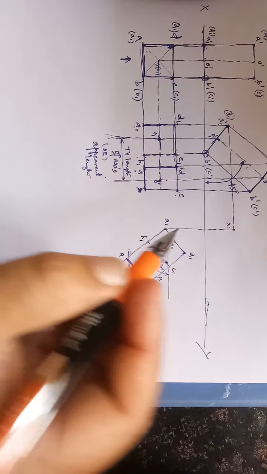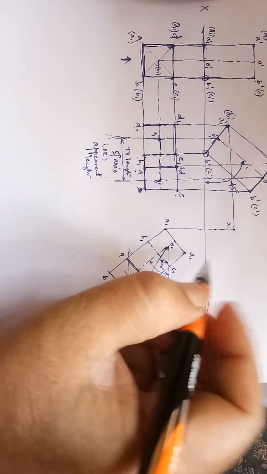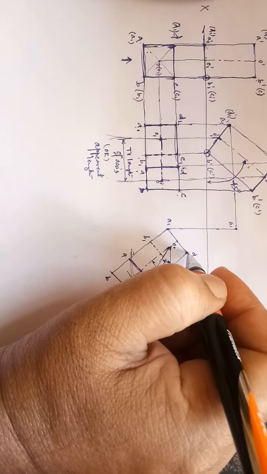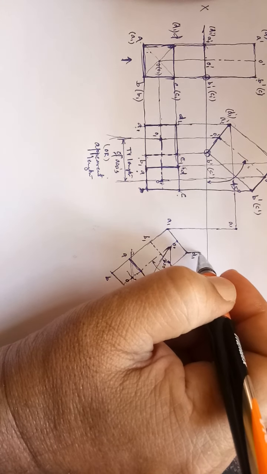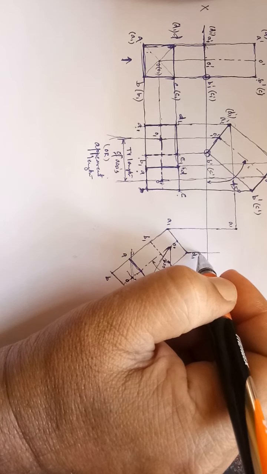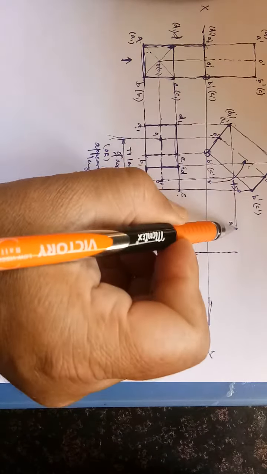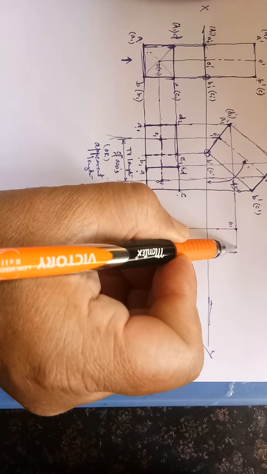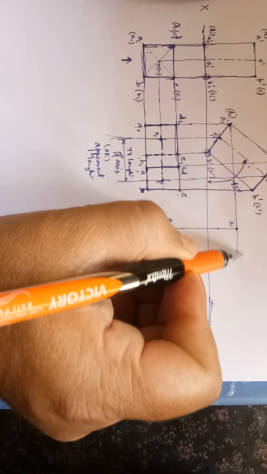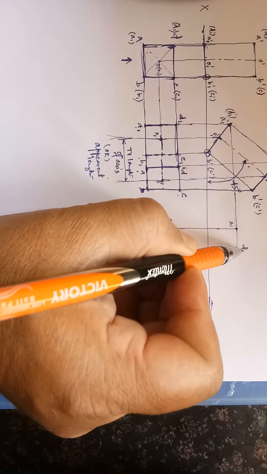Okay, next D1, again draw the vertical projector from here. And from the previous front view, draw a horizontal projector. This becomes D1.